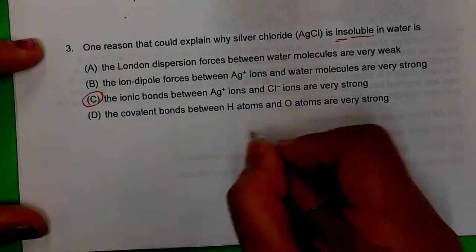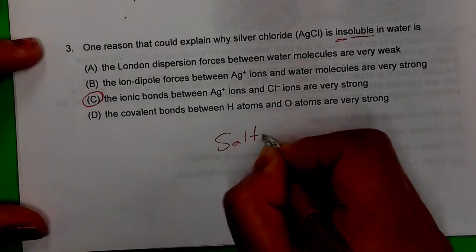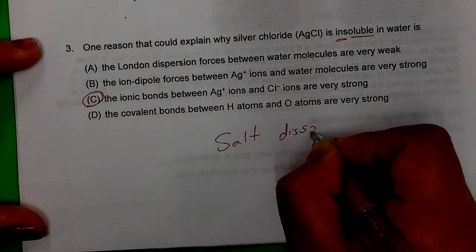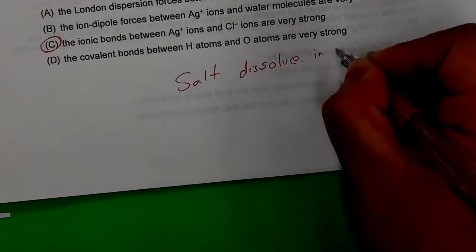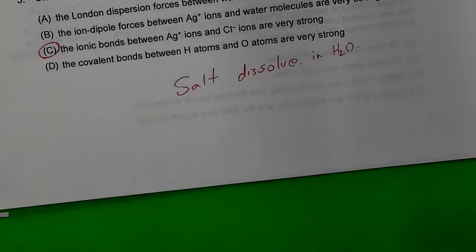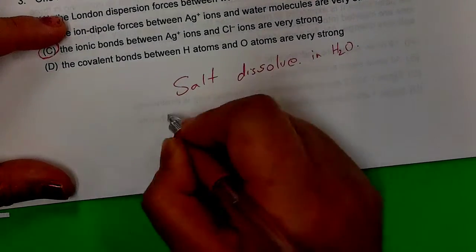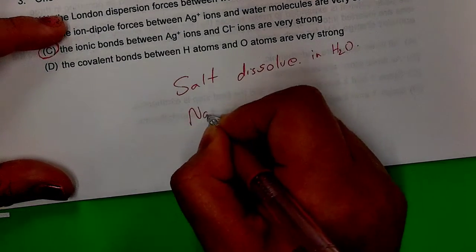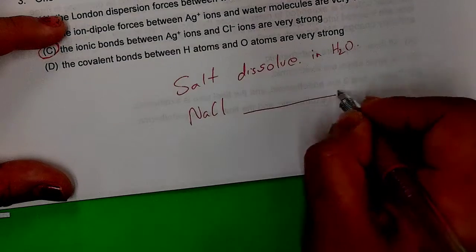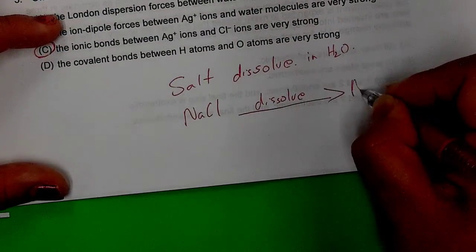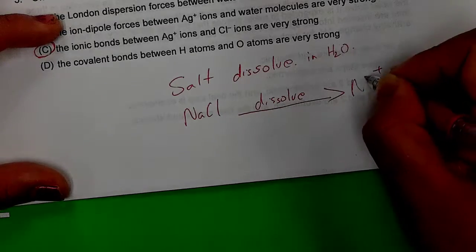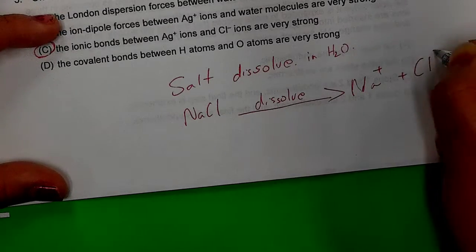Remember, if a salt is going to dissolve in H2O, what's going to happen is this. Salt starts with, let's say, NaCl, for example. The moment you dissolve it, we get Na plus and Cl minus.